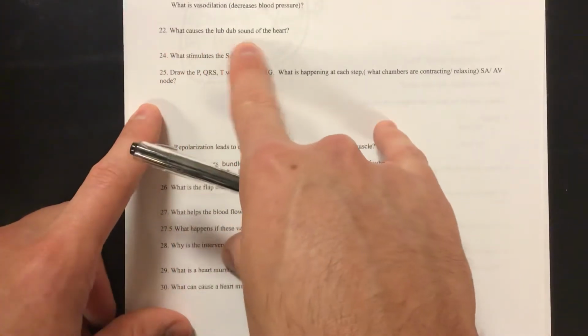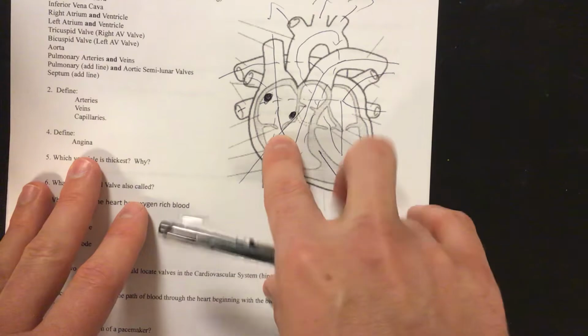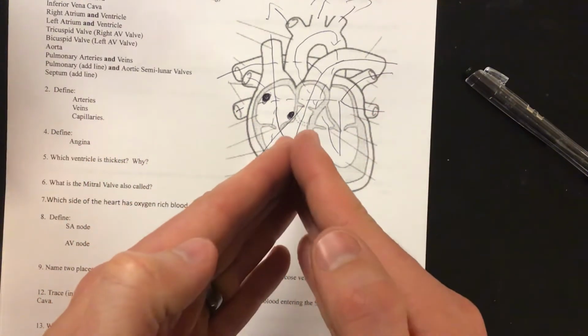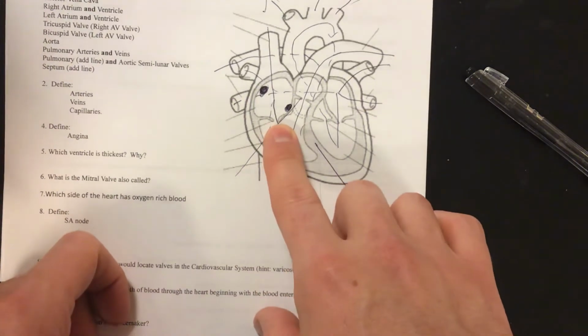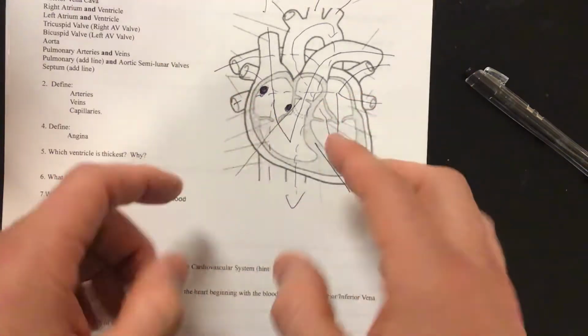What causes the lub-dub sound of the heart? I posted a video on this, but it's basically those valves in your heart. So when the valves are closing, water's rushing through, so it's like shh. And then if you're healthy, the valves will completely close and the sound will stop. If your valves don't close, you have kind of a heart murmur where it's shh, where the turbulence stays.